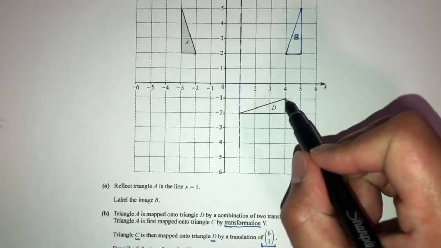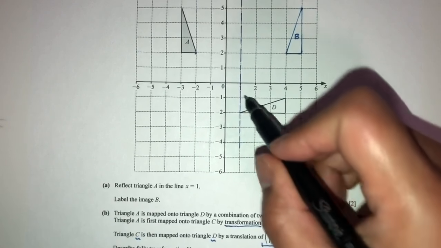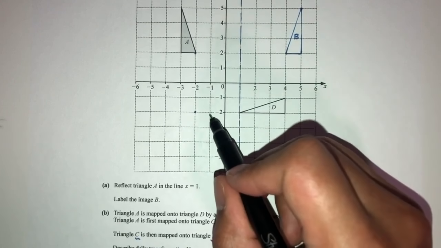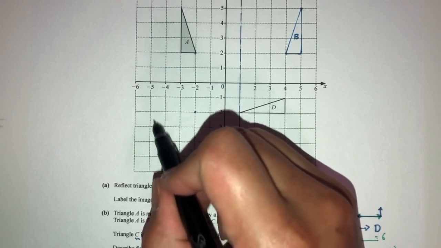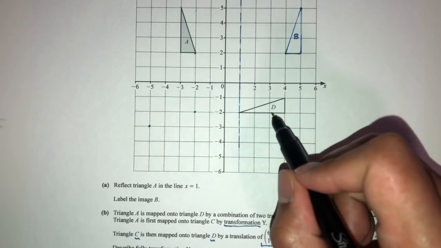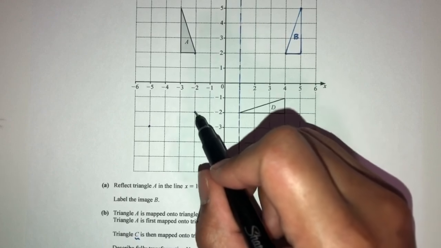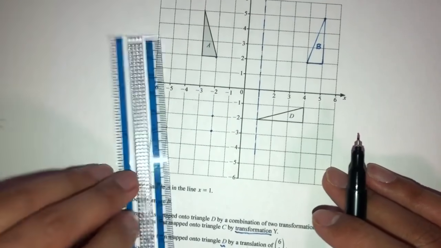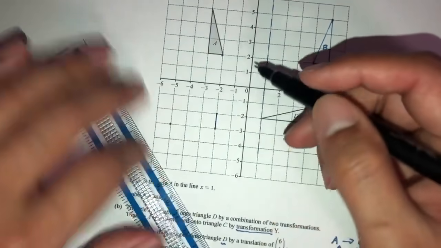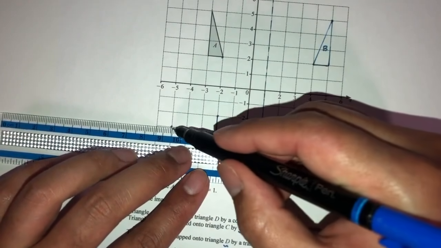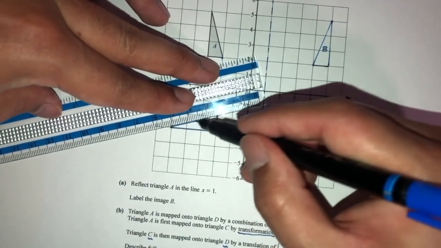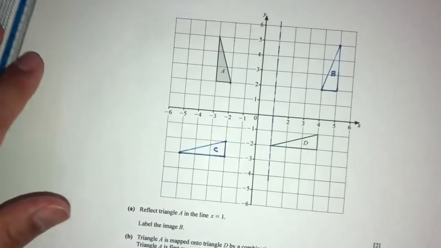That will be from this point: 1, 2, 3, 4, 5, 6, minus 1. 1, 2, 3, 4, 5, 6, minus 1. And 1, 2, 3, 4, 5, 6, minus 1. As you can see, we were able to find triangle C from D to C. As you can see. Alright. This is C, obviously.